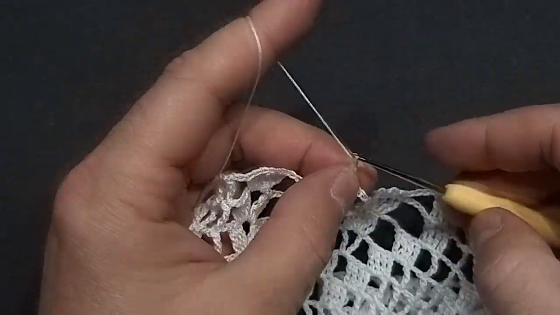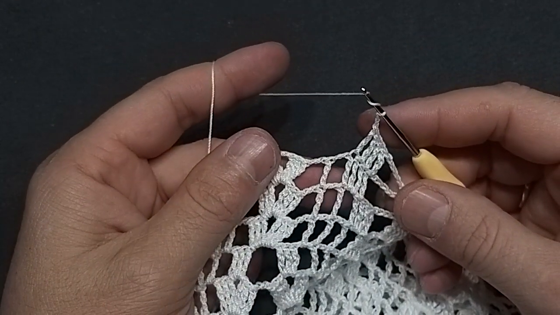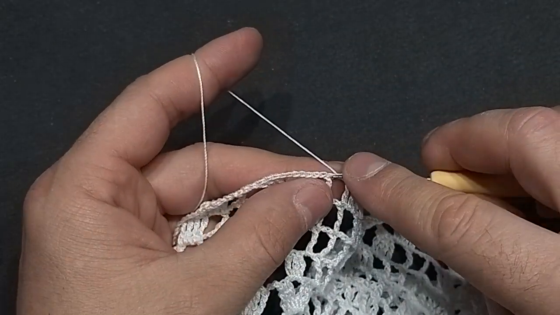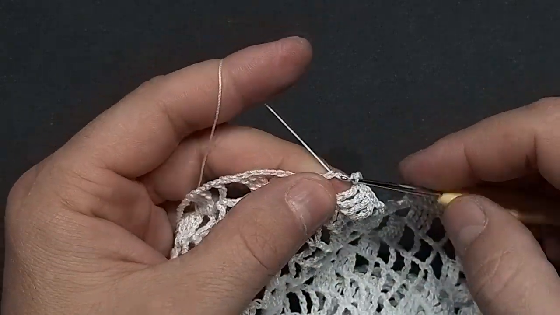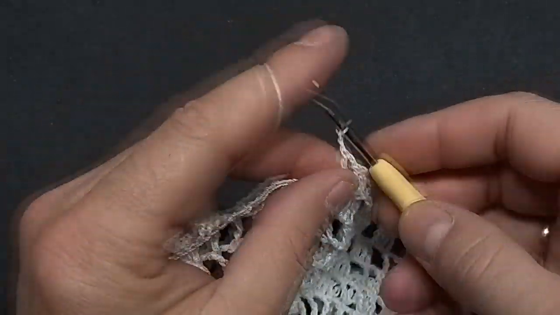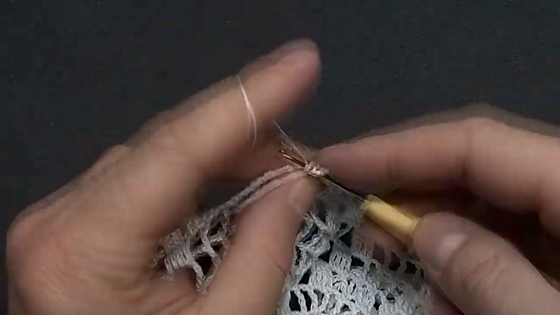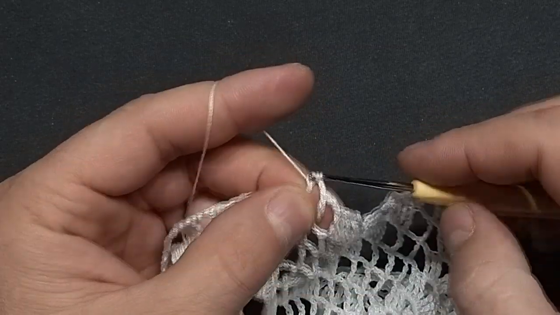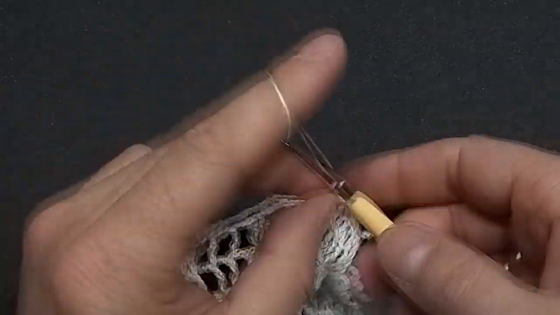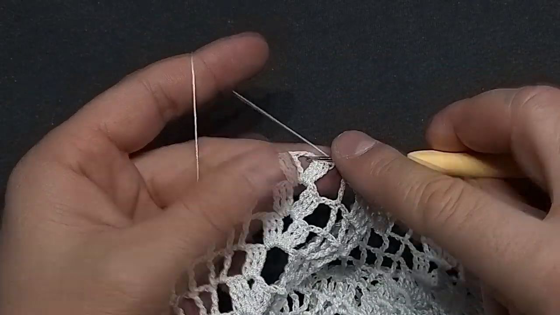Chain 2, 1, 2, treble crochet into the next treble crochet. Chain 2, treble crochet into the chain 2 space, chain 2, and you will work a shell in a shell.